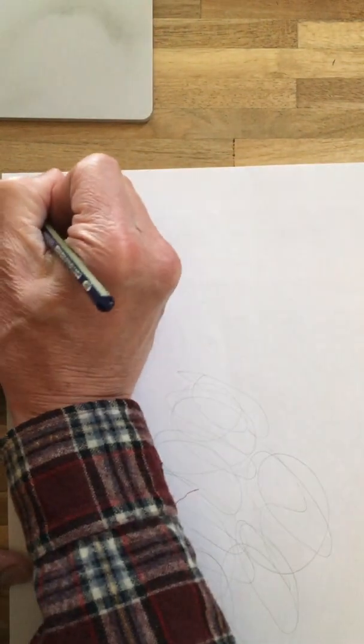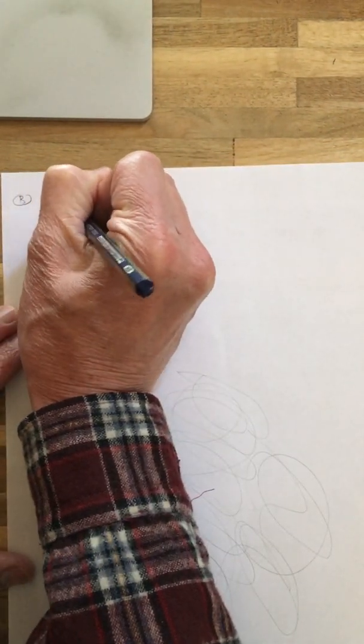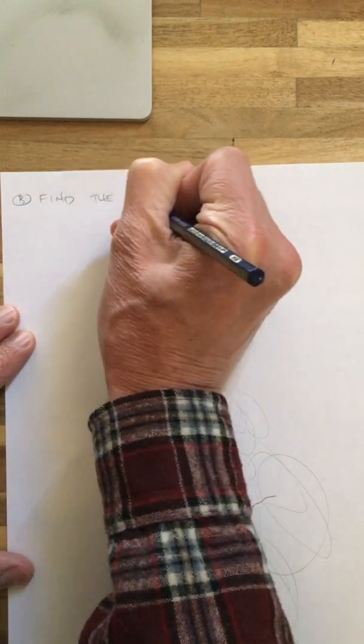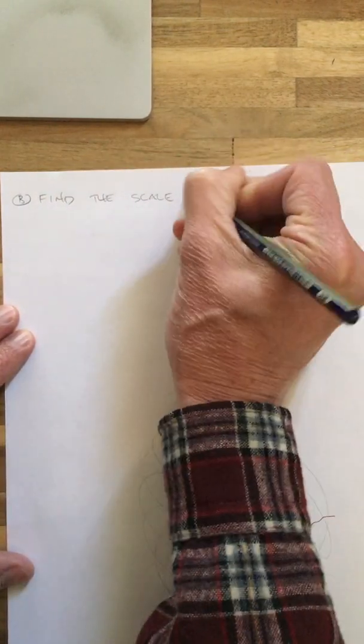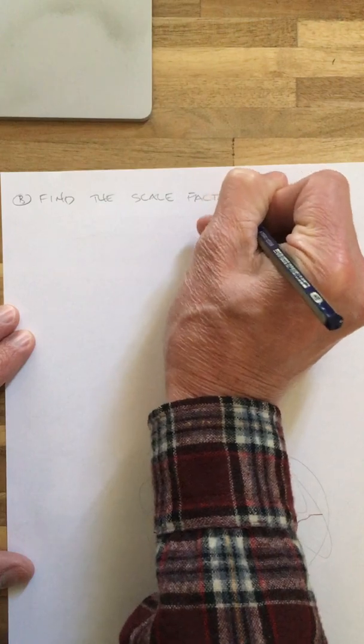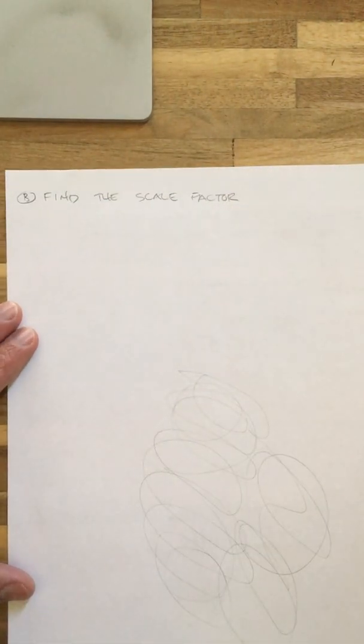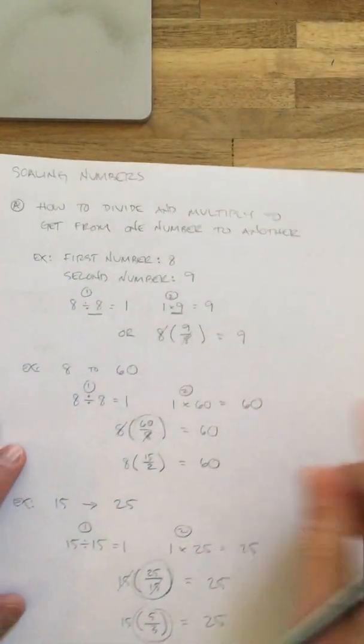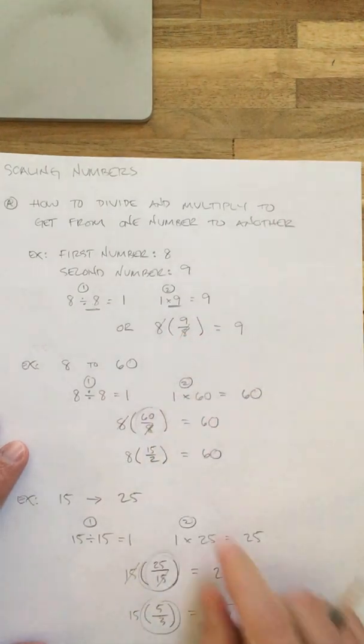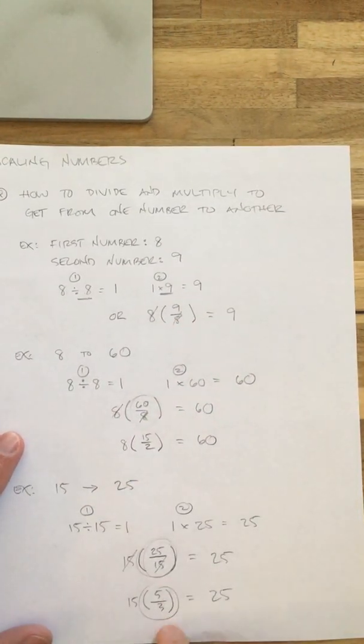Here we go. So part B, find the scale factor. Okay, and that's basically what we've been doing, okay? All of these are scale factors. 9 over 8 is a scale factor. 15 over 2 is a scale factor. 5 over 3 is the scale factor. All right, so here we go.